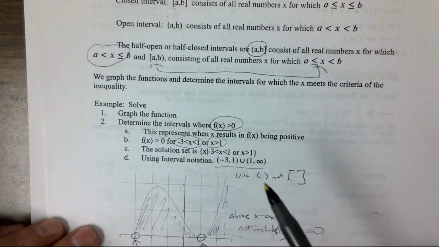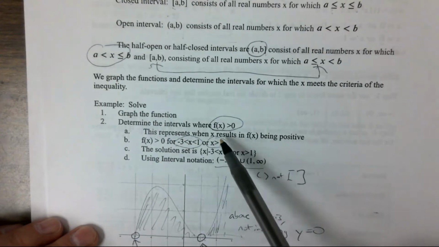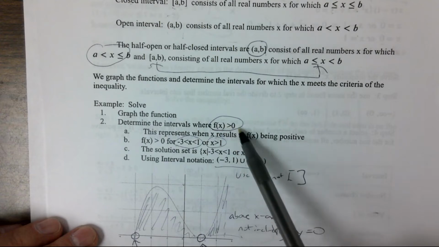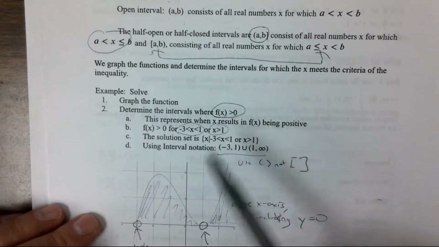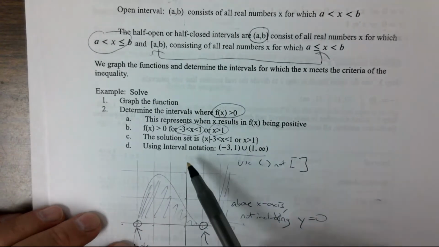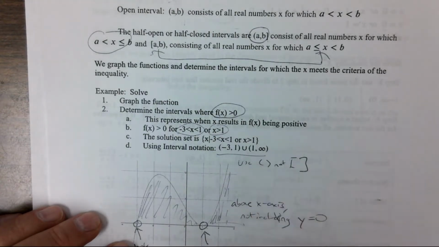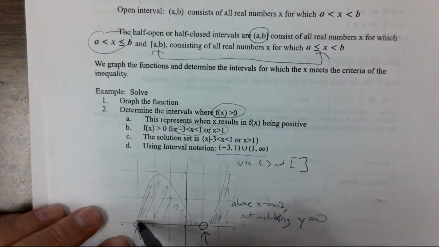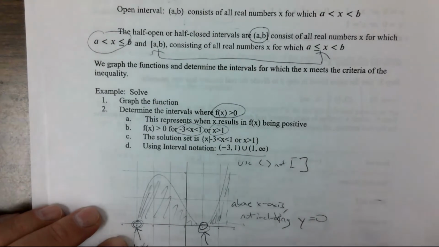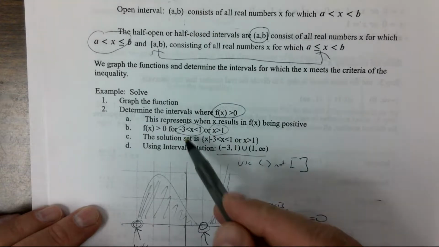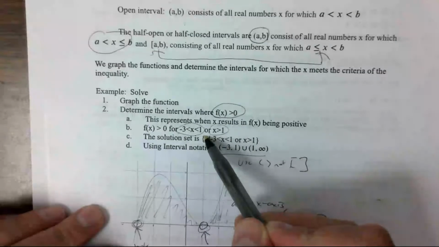Okay, so again, to solve it, you want to decide where it's above in this case. Because it's above but not equal to 0, you have to have a hole there and a hole there, for your interval. So we would just say -3 less than x less than 1.